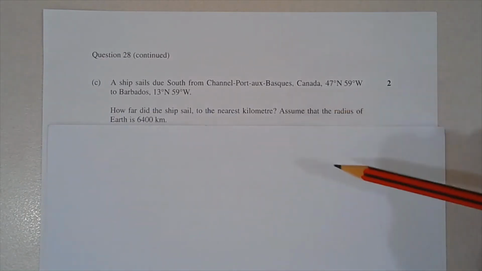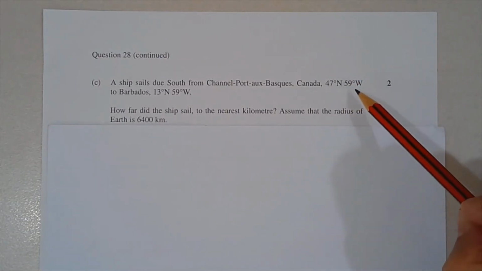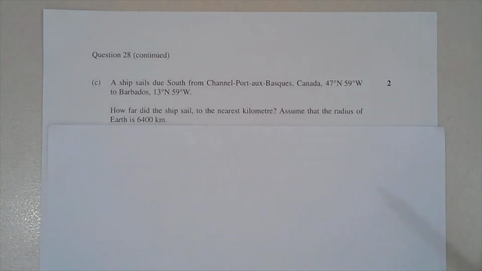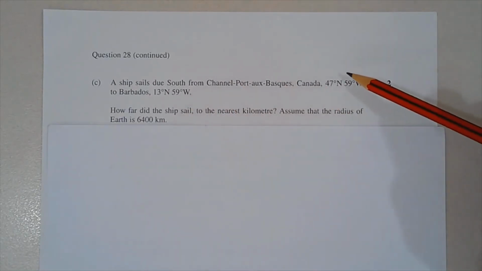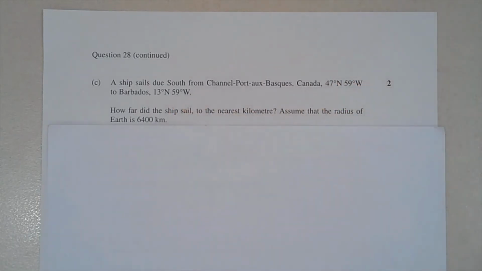Now the ship is sailing in a north-south direction, and we can see that by observing the longitude in both of these coordinates is the same. 59 degrees west, 59 degrees west. However, the latitude has changed. So we're starting off at 47 degrees north and ending up at 13 degrees north.